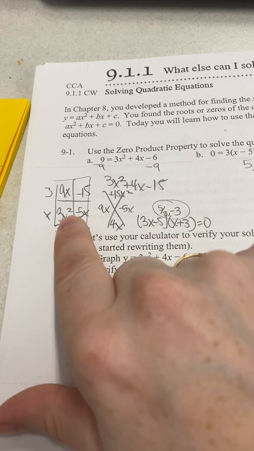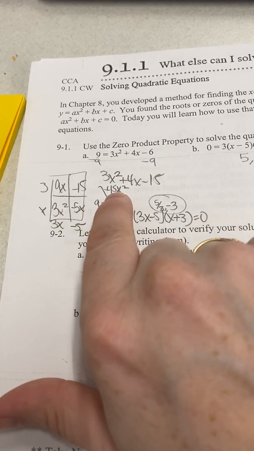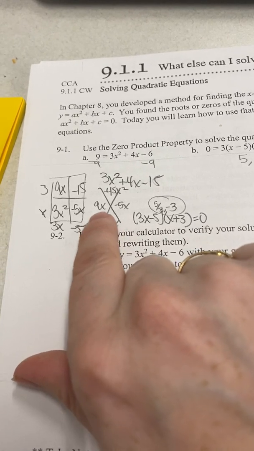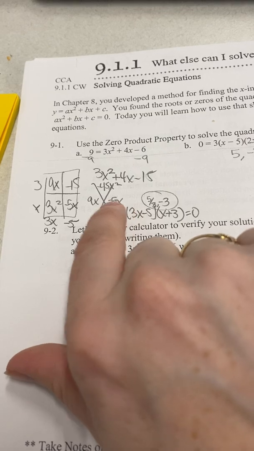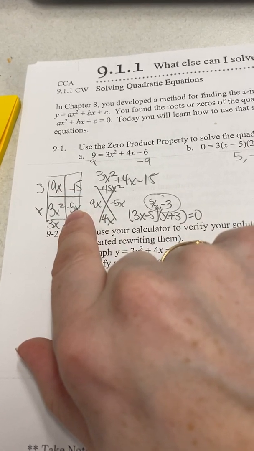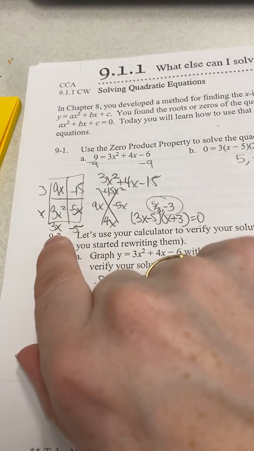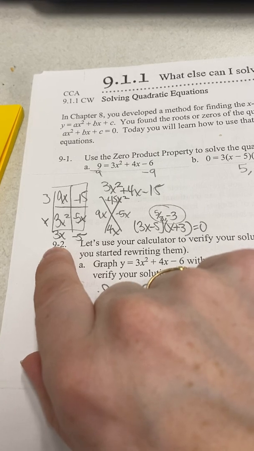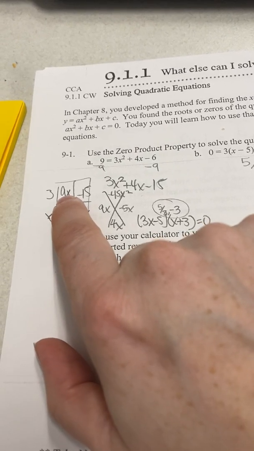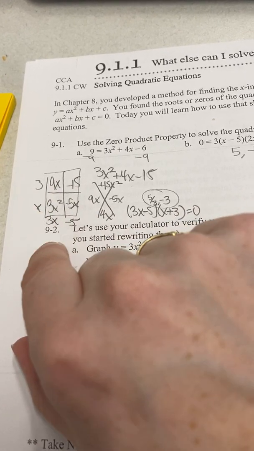So when you set it up, you have your 3x squared, your negative 15. When you multiply those, it's a negative 45x squared. And then you need it to add up to be 4x. 9x and negative 5x will make that work. So you can plug that in to your other two rectangles, or other two squares. And then you can break this apart. So you have 3x squared, so you bring down your 3x, because it has to go down, because 3 will go into 9, but it wouldn't go into negative 5. So this one's 3x and this is x.